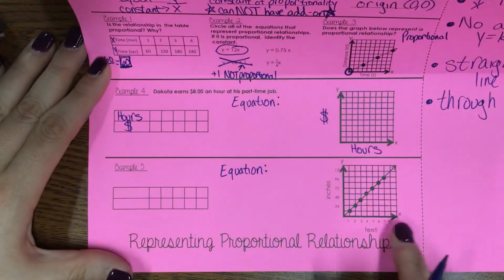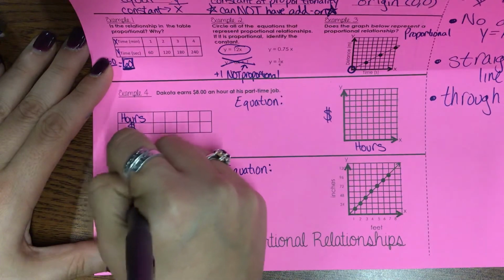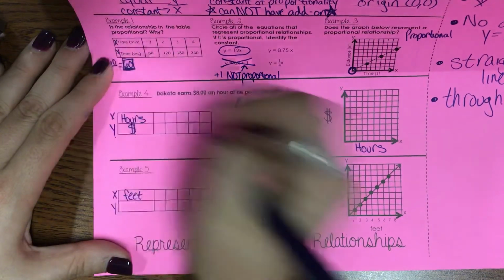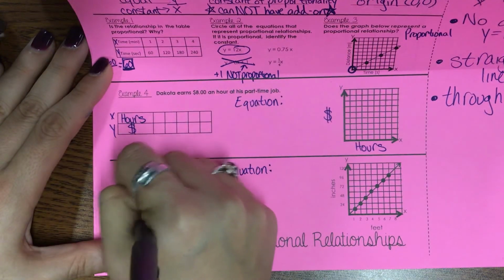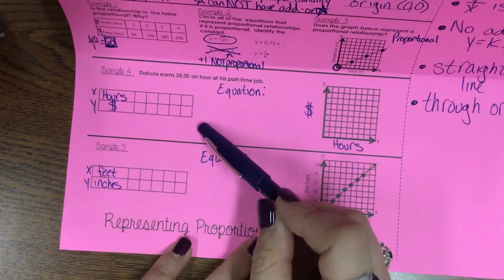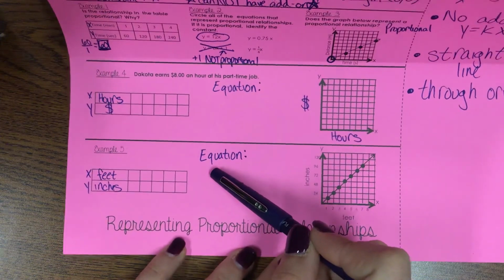And then looking at example 5, feet is on that x-axis, so I'm going to put it at the top because remember it is x and y, and inches is going to go on the bottom. I'm going to go ahead and end this video. I want you to finish out example 4 and example 5. I'm going to be walking around and checking as you work. Let's get going.